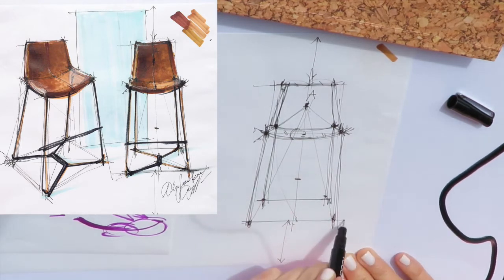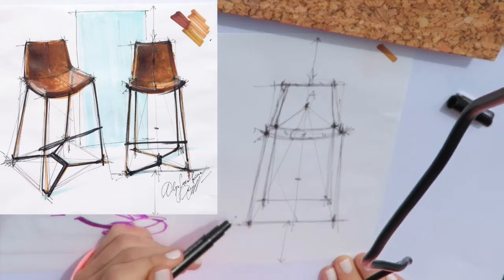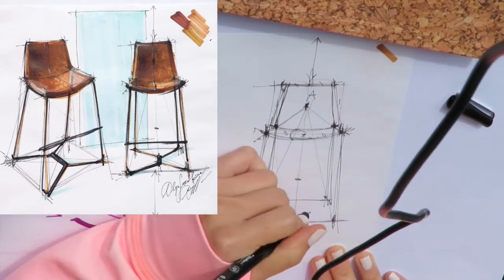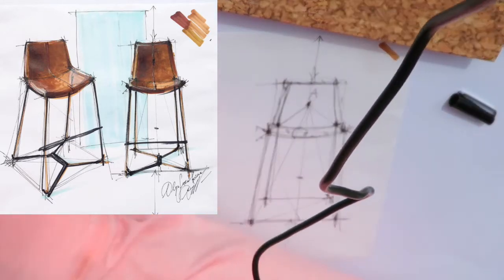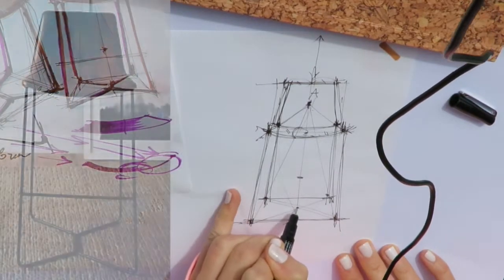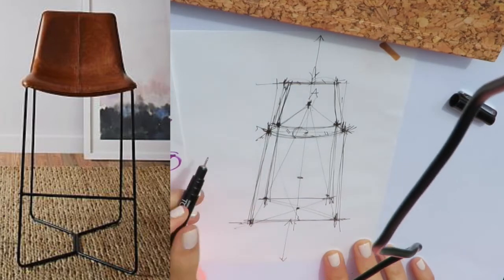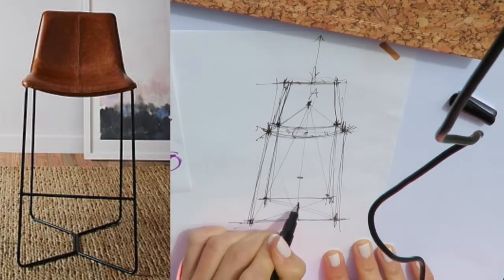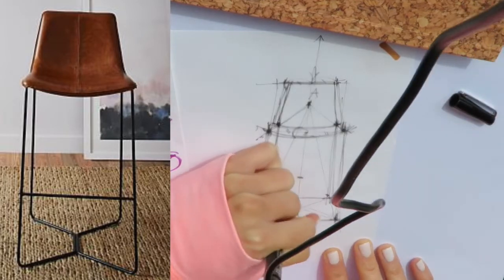We are connecting these 2 points and defining the basement of the chair. Now we will find the midpoint to show its beautiful design. We should draw 2 diagonal lines and connect these points, and this gives us the midpoint. So here is basically the midline, and we can continue showing this amazing design.